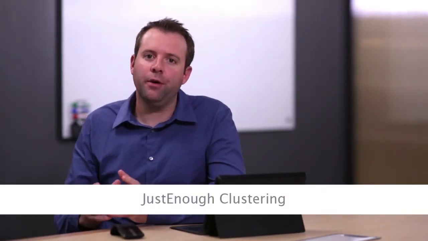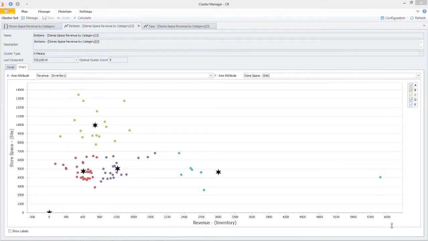Clustering groups together stores or customers or any other entity around attributes such as sales performance, demographics, climate, or even store size. As an example, store clustering will allow us to group together stores, for instance at the category level, around attributes such as size or revenue or even demographics. The store clustering allows us to identify stores that behave in a similar manner, for which we can then apply certain assortments in a localized fashion.